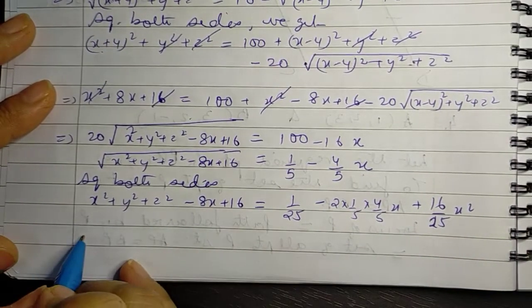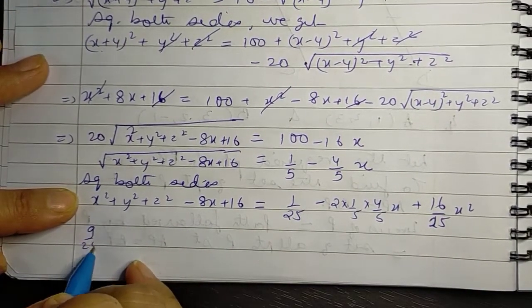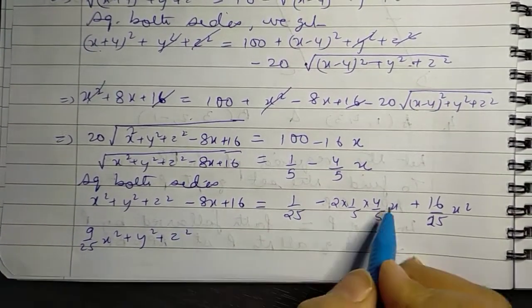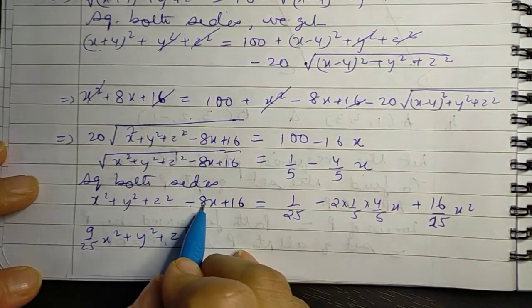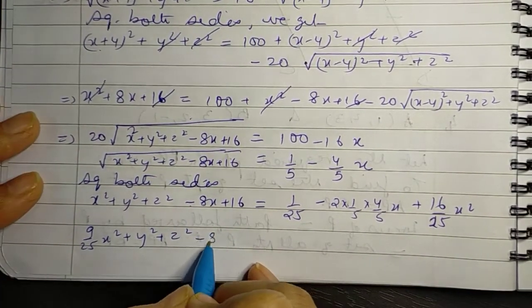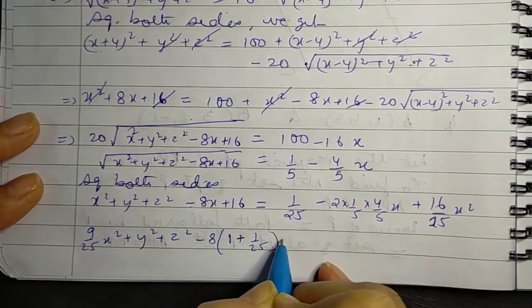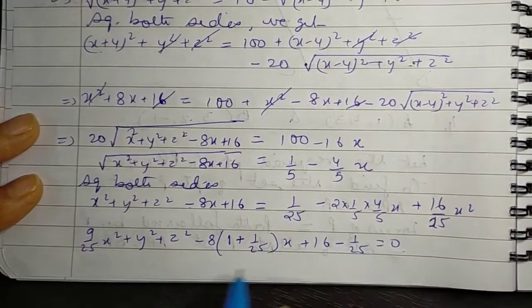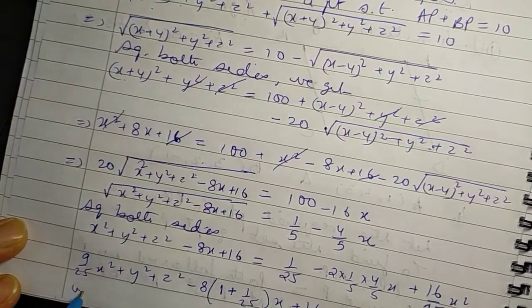So what we get is the x squared term becomes 9 over 25 x squared plus y squared plus z squared. Now 8x minus 8x, and this one is minus 8 upon 25, it goes here. Minus 8 can be taken common, so you get (1 plus 1 over 25) x, and plus 16 minus 1 over 25 equal to 0, which can be further simplified.